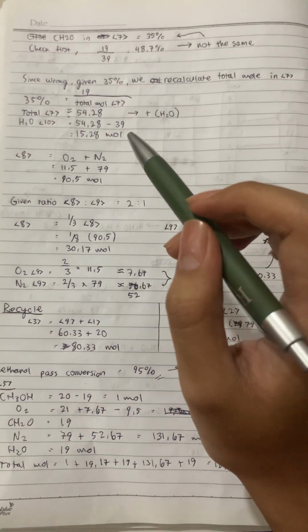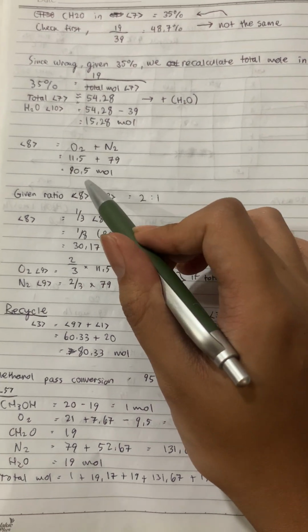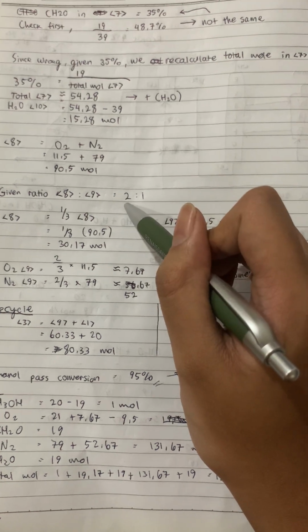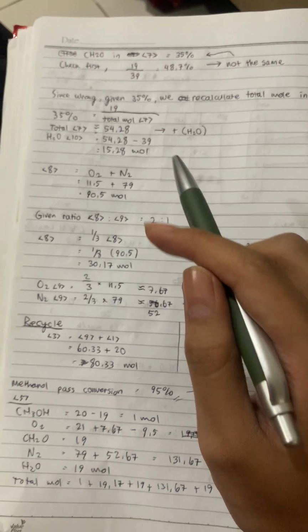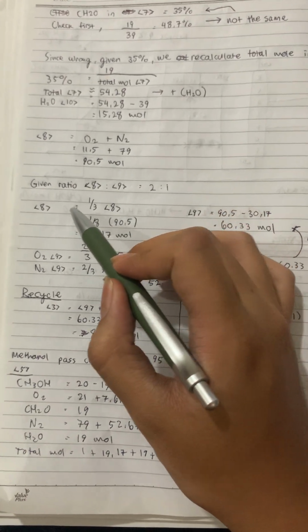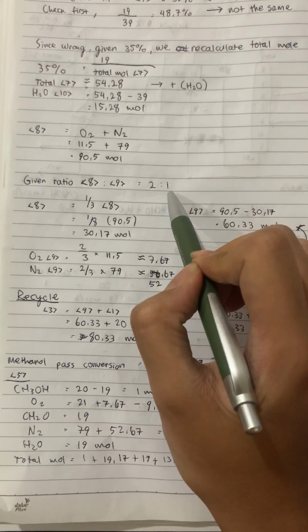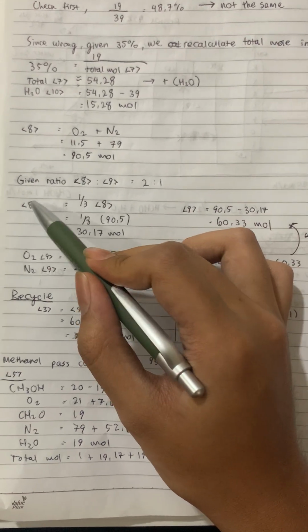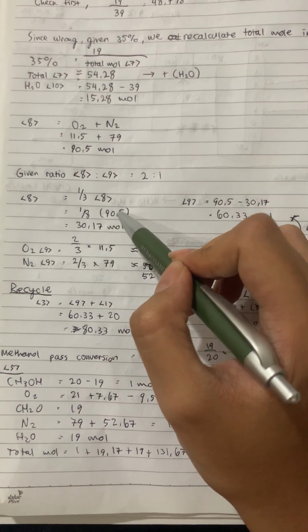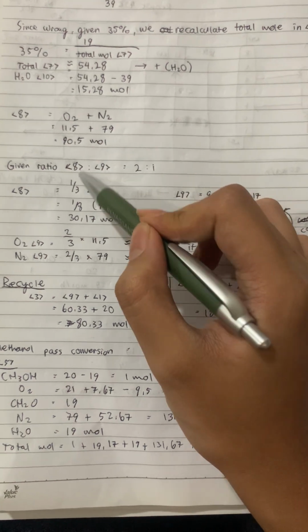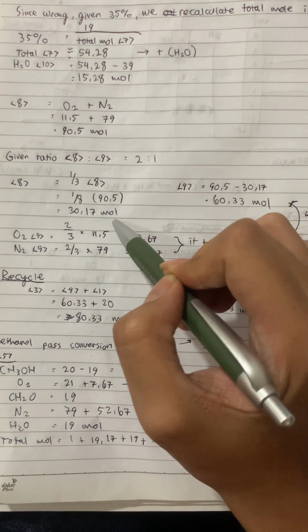And from the given data from the problem, the ratio of stream 8 to stream 9 is 1 to 2. Okay, so in stream 8 we can write from the known data that stream 8 equals 1/3 of the total, and since the total we got is 90.5, we calculated and got 30.17 moles.